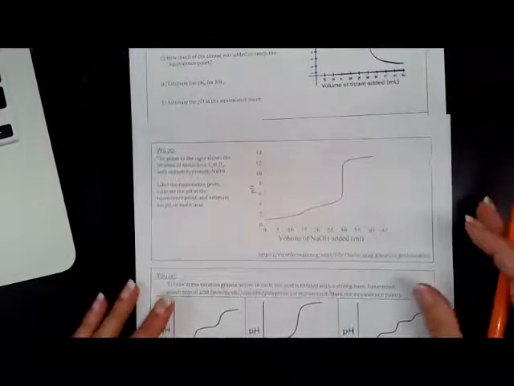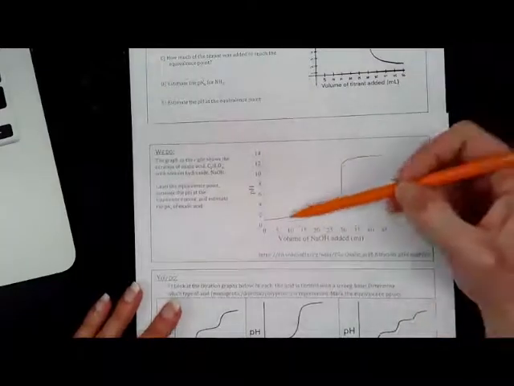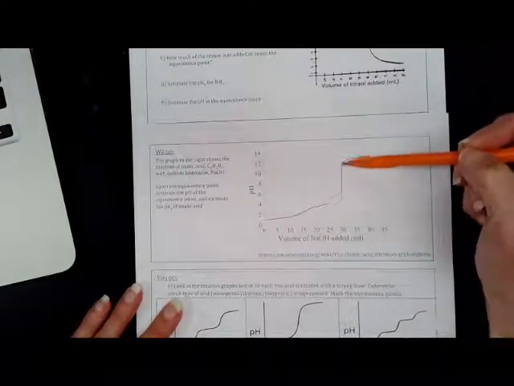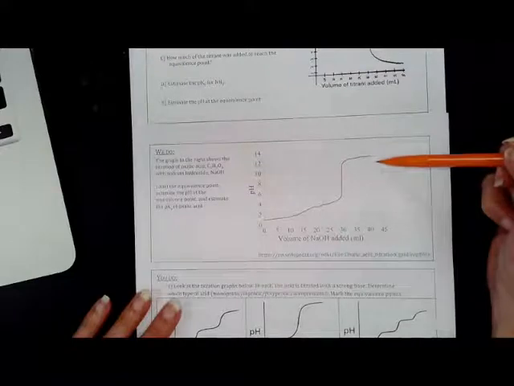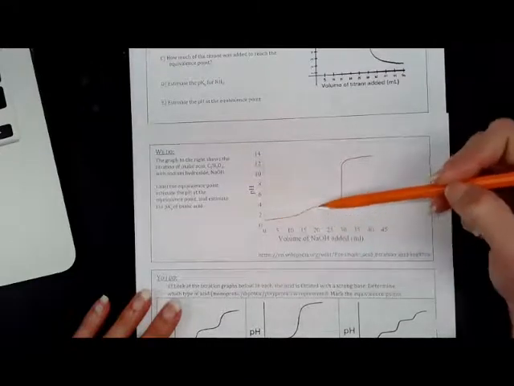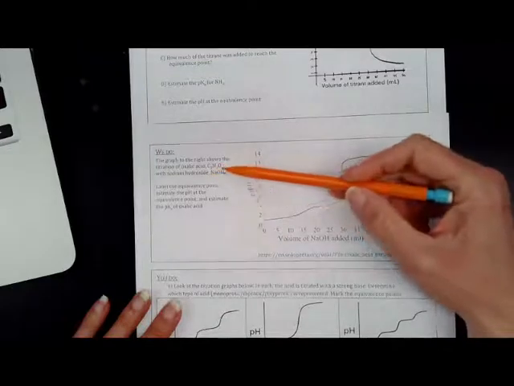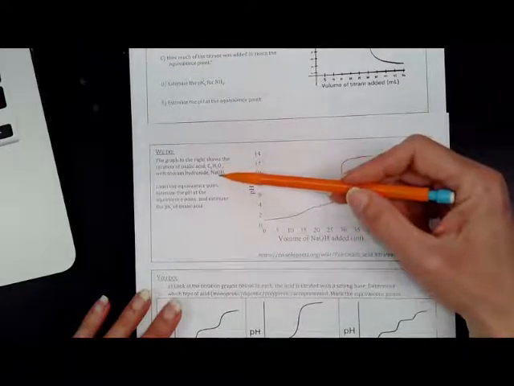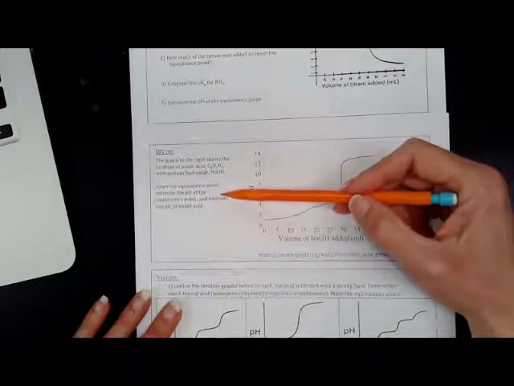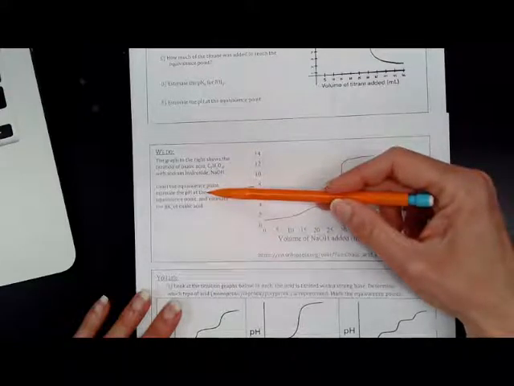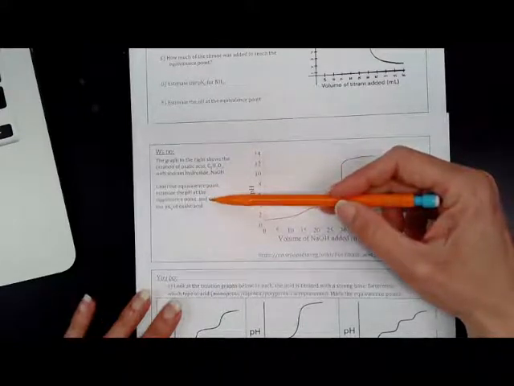So for the we do, which obviously today will just be an I do, we're looking at this graph, much like the graph that you guys made in the lab. And this shows the titration of oxalic acid with sodium hydroxide. So this is a weak acid being titrated with a strong base. So we're going to label the equivalence point, we're going to estimate the pH at the equivalence point, and we're going to estimate the pKa of oxalic acid.